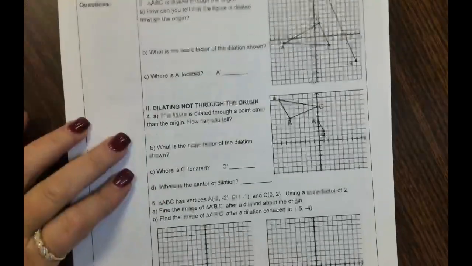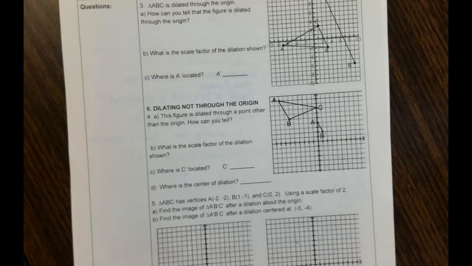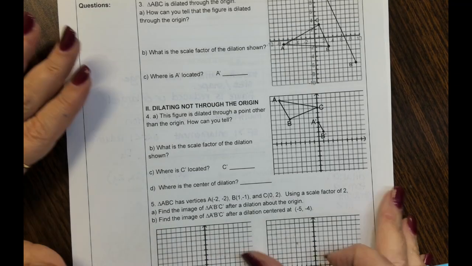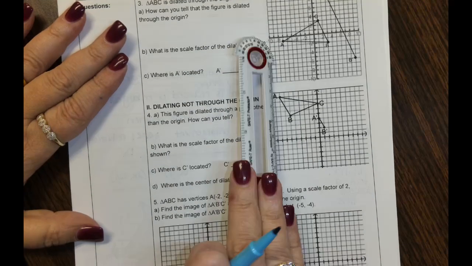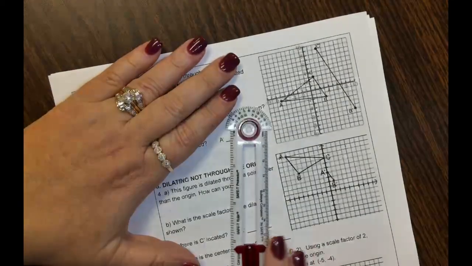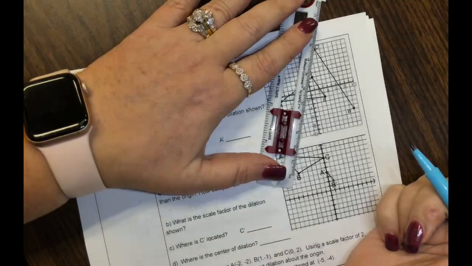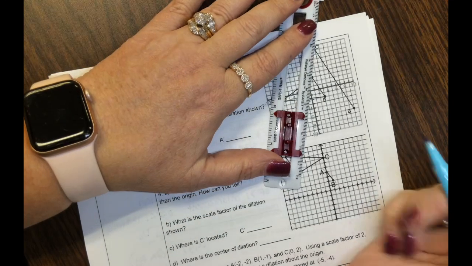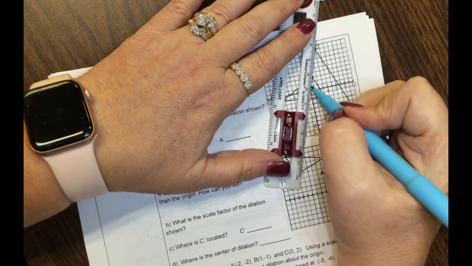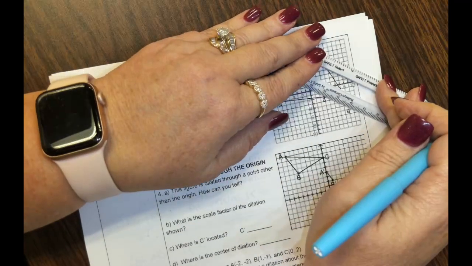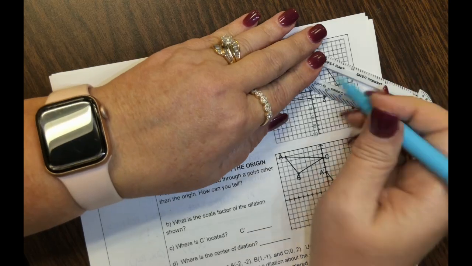Okay, so let's take a look at some problems with this. ABC is dilated through the origin. How can you tell it's dilated through the origin? I didn't have to tell you that, but you were told, so let's look. If we connect C and C prime, look at where they connect back to. It connects back to the origin. B and B prime, if you look, also connect back to the origin.